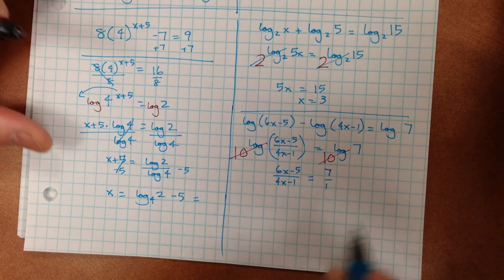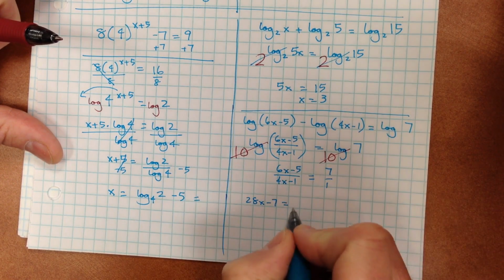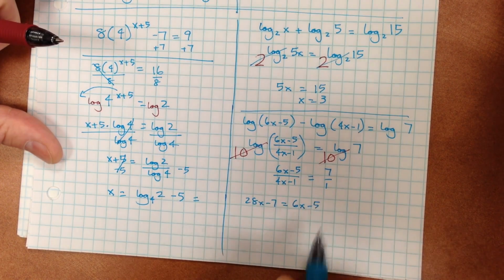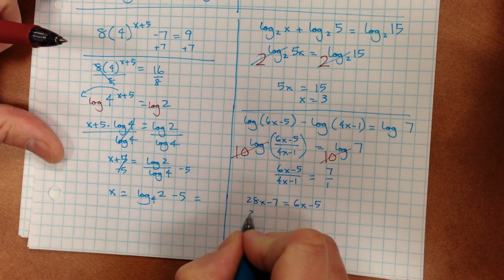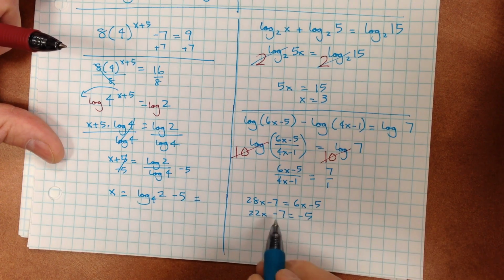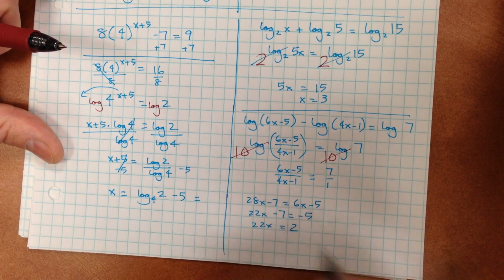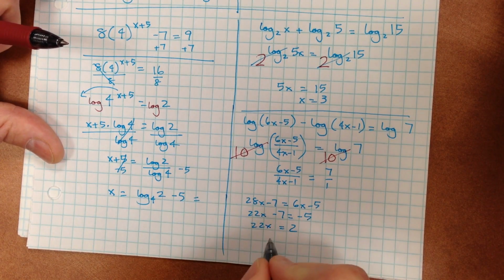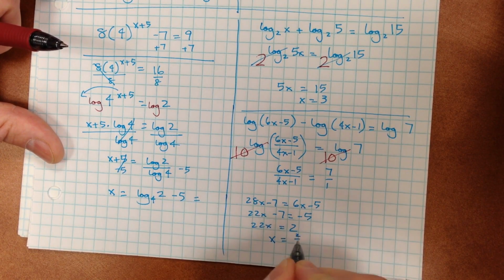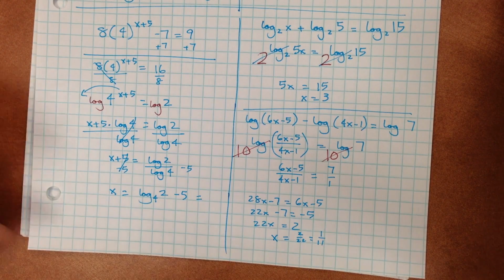So I will distribute the 7. 28x minus 7 equals 6x minus 5. Solve that. Subtract 6x. 22x minus 7 equals negative 5. Add 7 to both sides. 22x equals 2. Divide by 22. X equals 2 over 22, reducing to 1 over 11. All right.